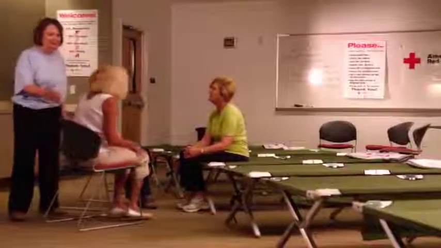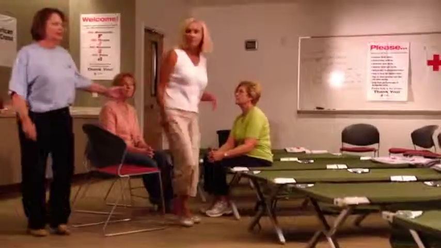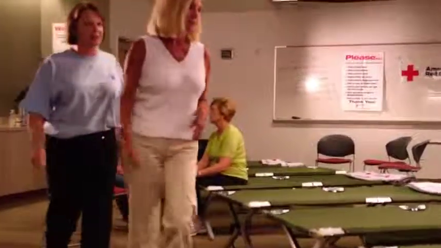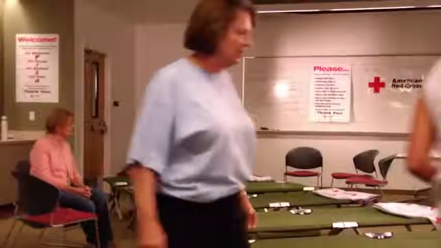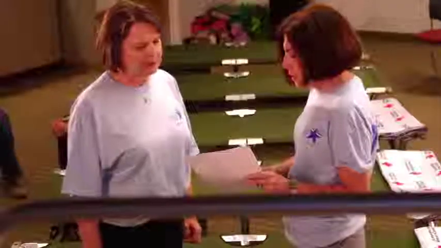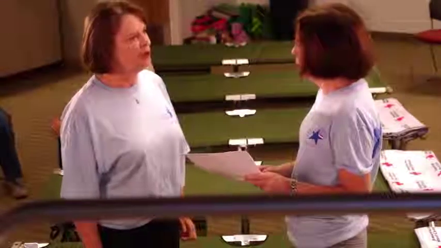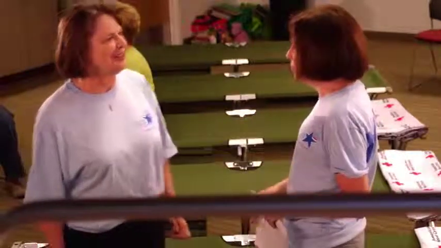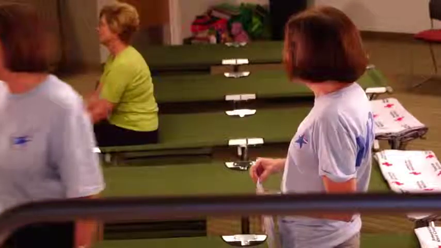Be discreet when having conversations with the survivors in a shelter, especially if the topic is of a personal nature. Give each person the respect and privacy you would want for yourself. When conversing with other volunteers about survivors, only discuss information that is helpful to providing good care.